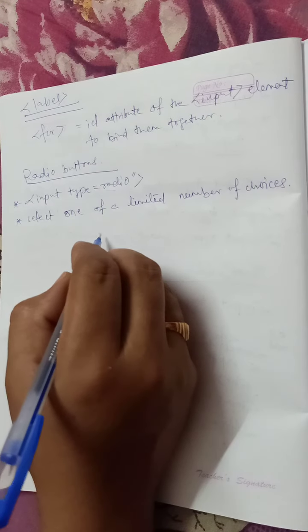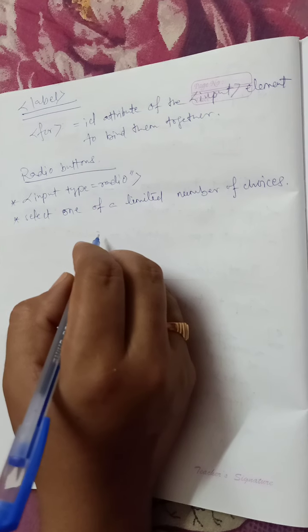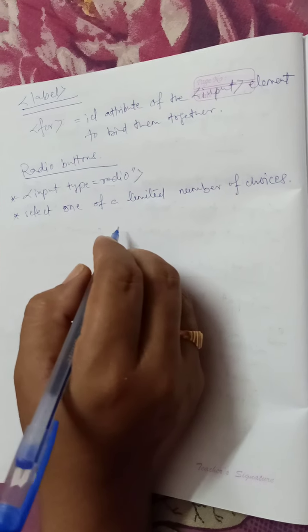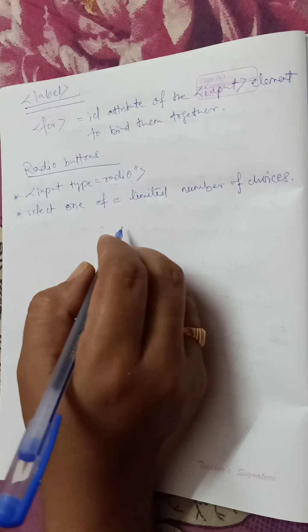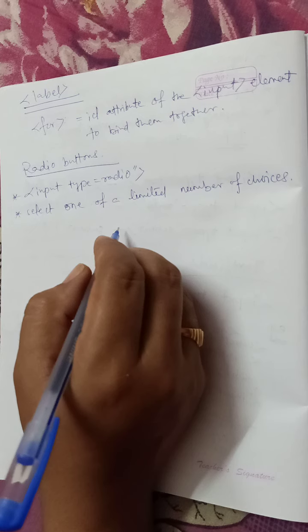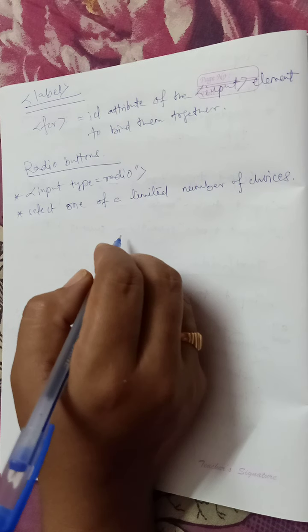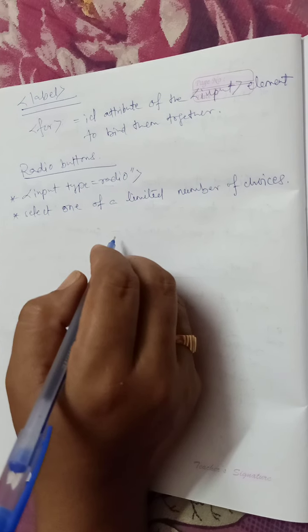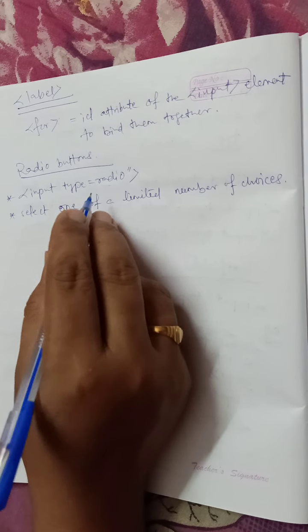You must have come across this, like if you have to choose the gender, you get options like male, female, so you have to choose one. When you are giving online exams, you have MCQs with options A, B, C, D, and you have to choose only one. In those cases we go for radio buttons.